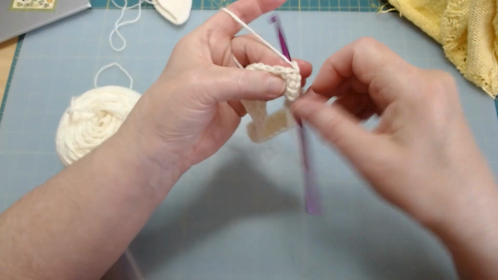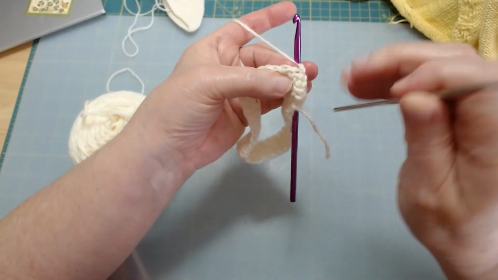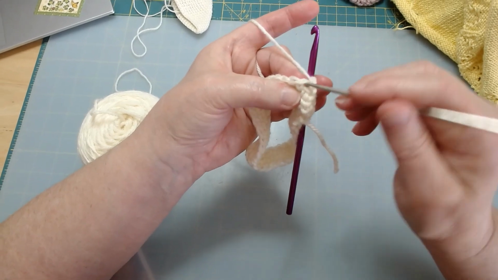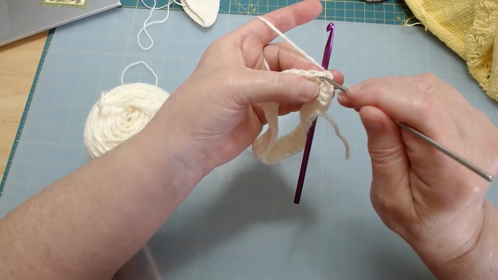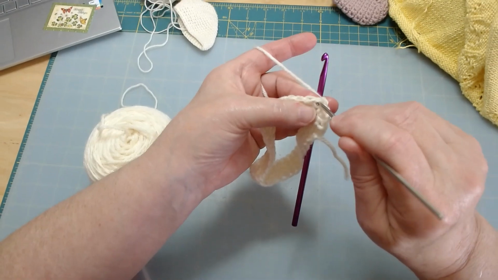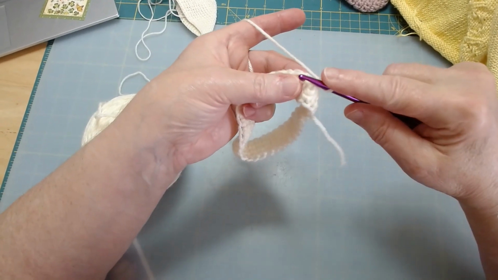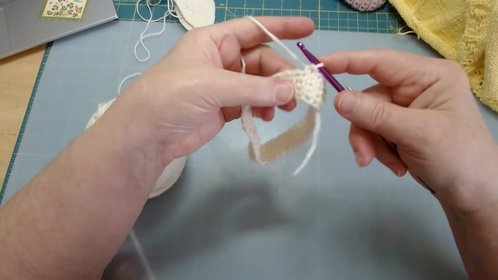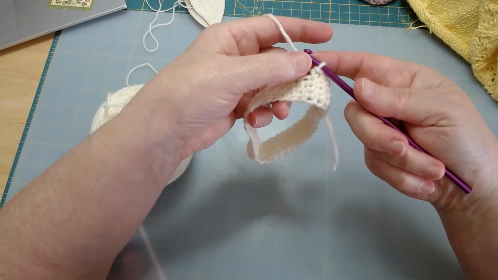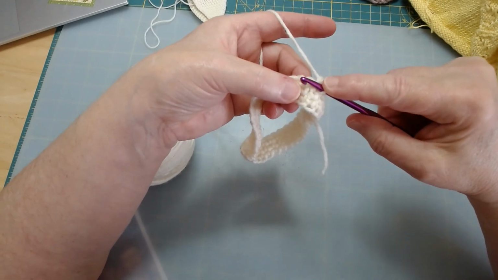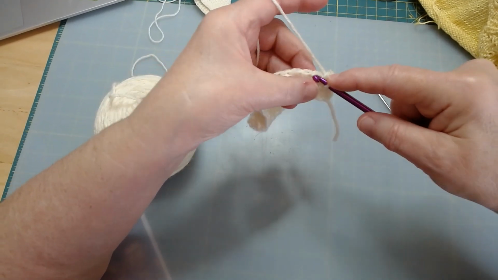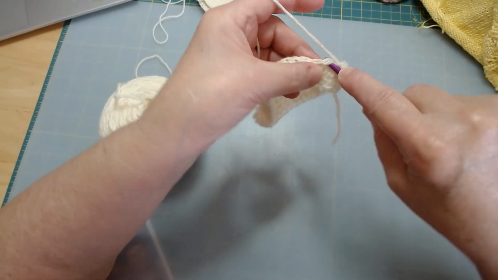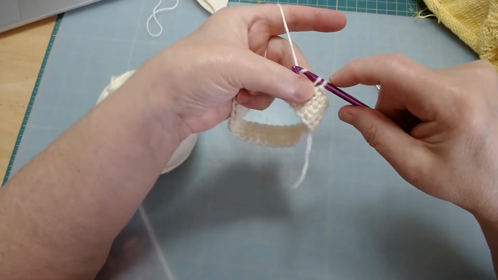There's my V. There's my V. This is where it would normally go if I were just crocheting, but because I want to make a crochet stitch look knit, I find that V and I will crochet into that V. And if you watch me, I'm using that little pointy part to separate that. It's a little bit harder if you're going in this way. But if I use my little pointy part, I can get right in there.